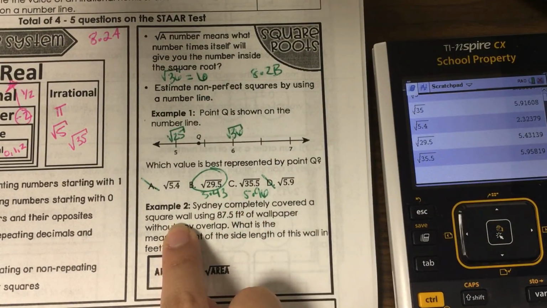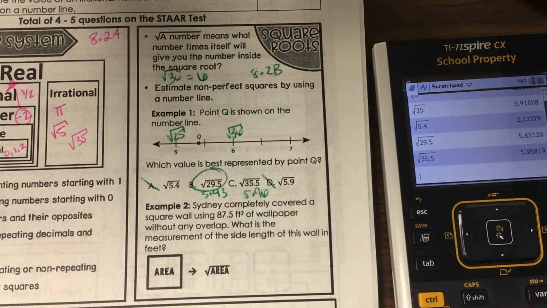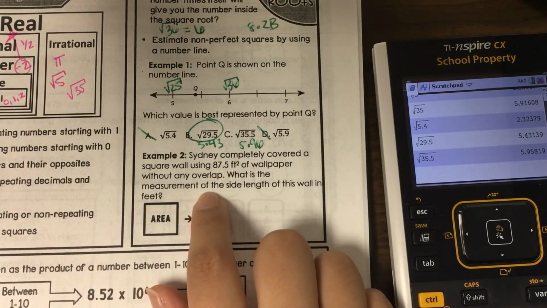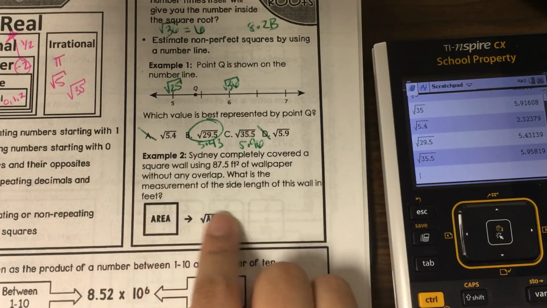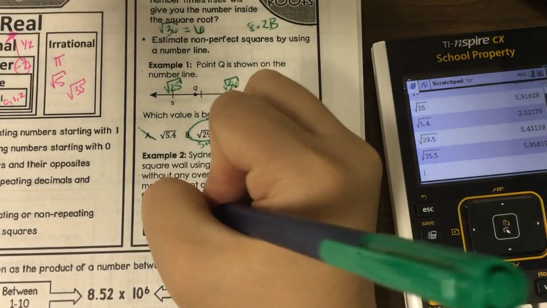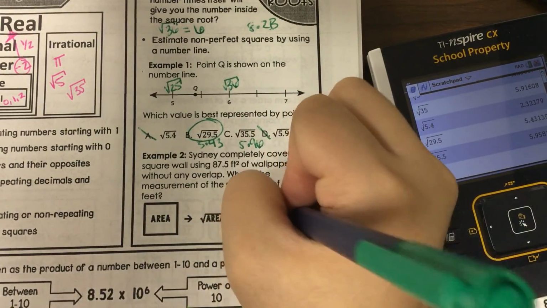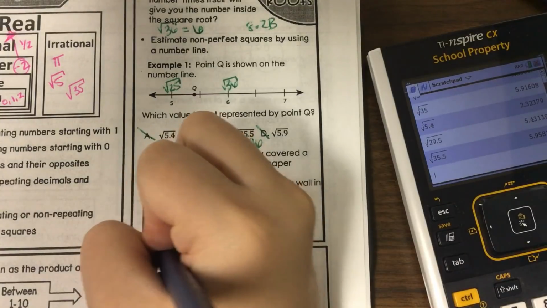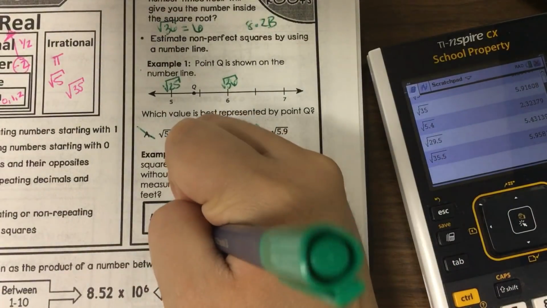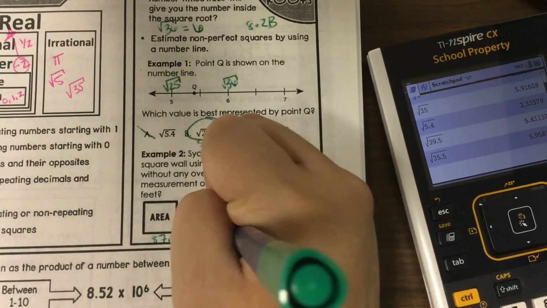Sydney completely covered a square wall using 87.5 feet squared of wallpaper without any overlap. What is the measurement of the side length of the wall in feet? So whenever they give us an area and we're trying to find the side length of a square, then we can use our square root. So the square root of the area would be your side length. So here the area is 87.5. So we just plugged in the area. The square root of that area, 87.5, would give me the side length.